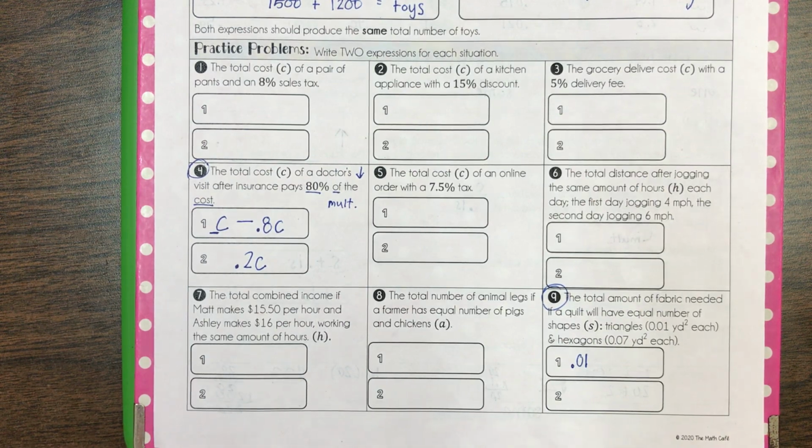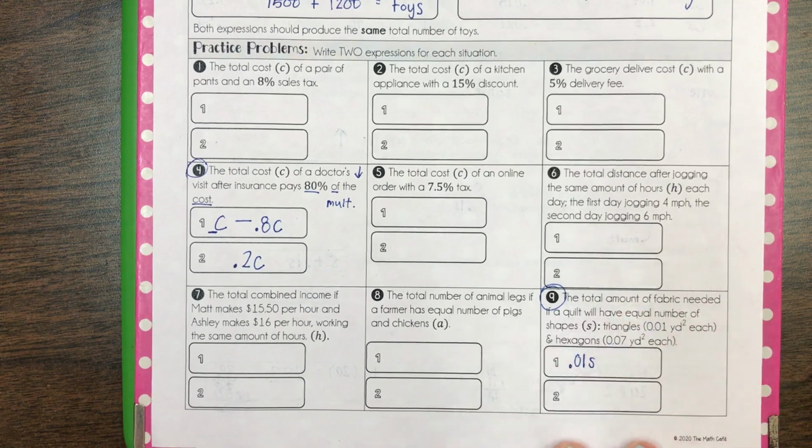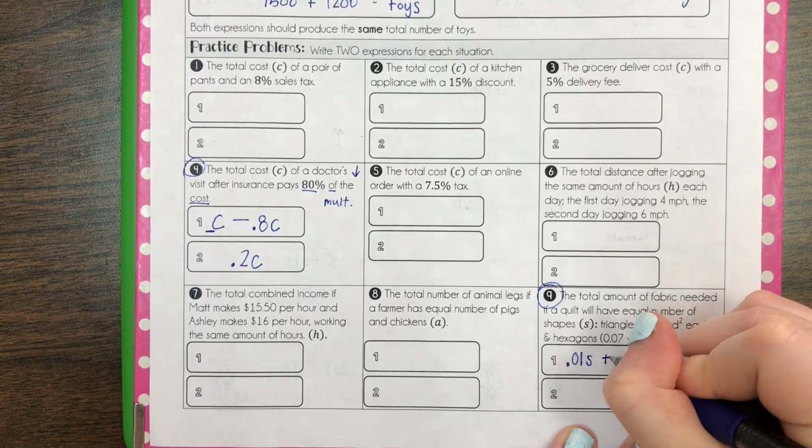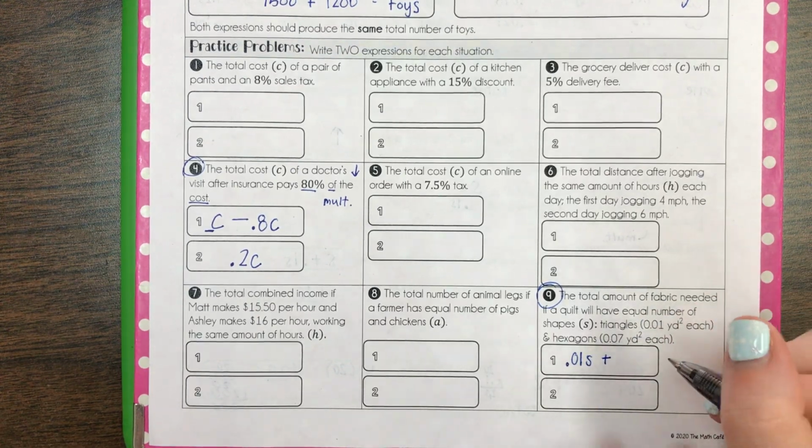So if we had 3 triangles, then it would be 0.03. If we had 6 triangles, it'd be 0.06. So each time we would have to multiply it by S, which is the number of shapes. Well, then we're going to add that together with our other shape, which is the hexagon.